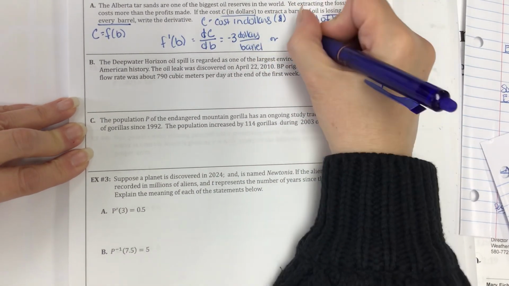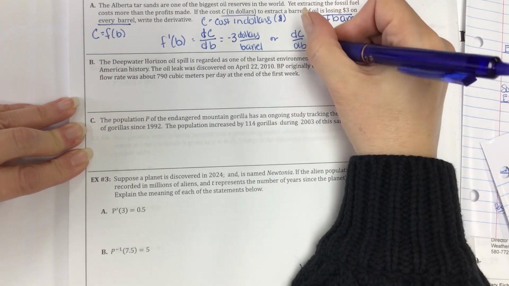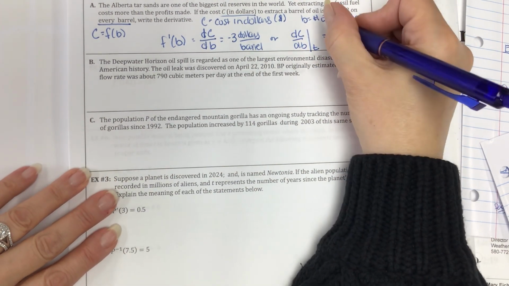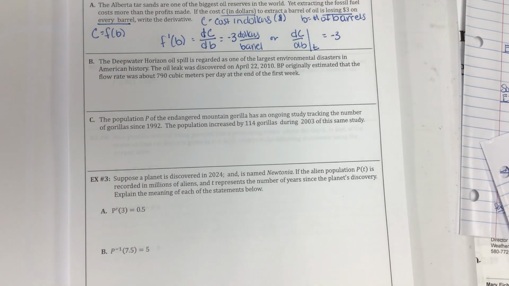Or in different notation, dC over dB at some time t equals -3. Yes? We don't know what the time is, so I just put t down there. Where t equals t, essentially. Okay, yeah, I see.